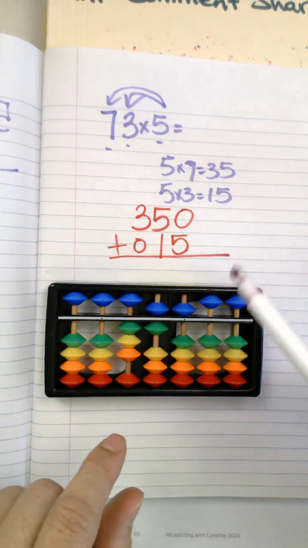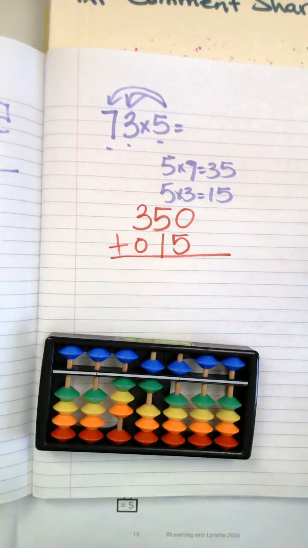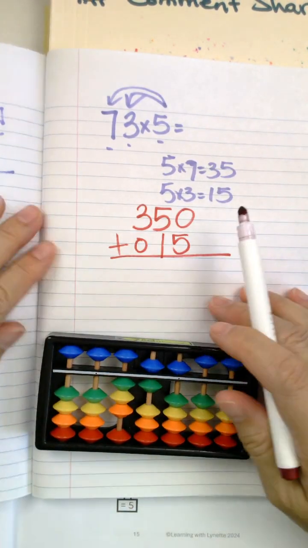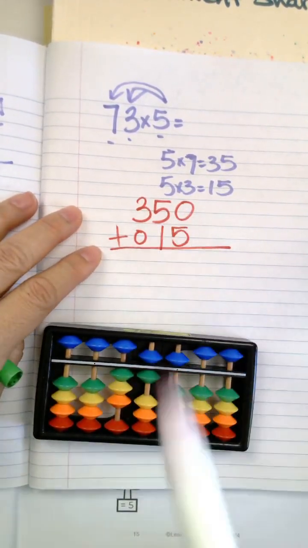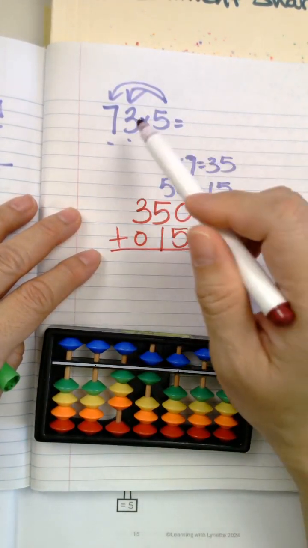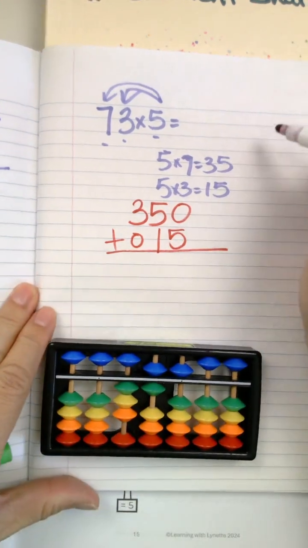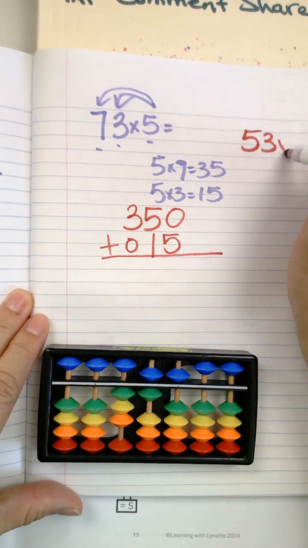So instead of writing it out, in abacus we actually do partial product. What we do is partial product, and it's right here on the abacus. So if we do another question, let's do another question: 53 times 4.